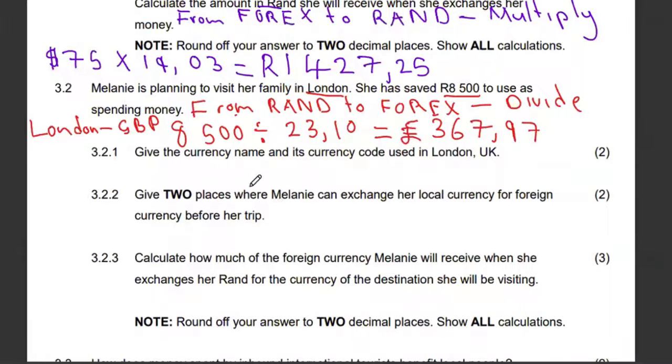So give the currency name and the currency code used in the UK. So in the UK, they use the Great British Pound. They use the GBP.